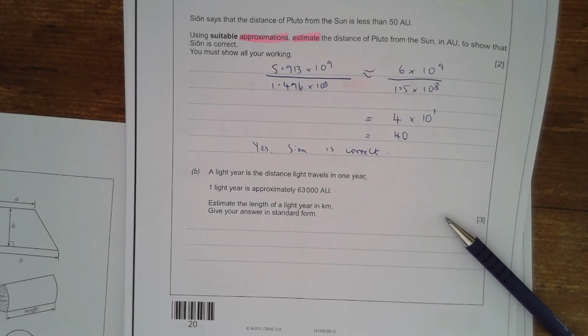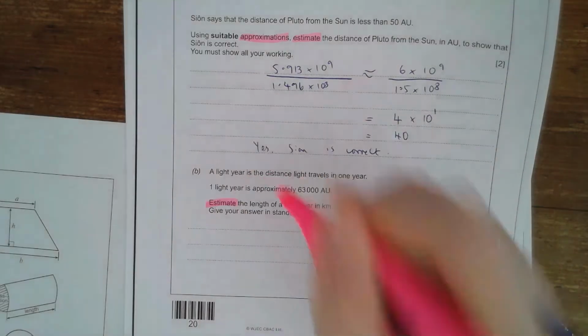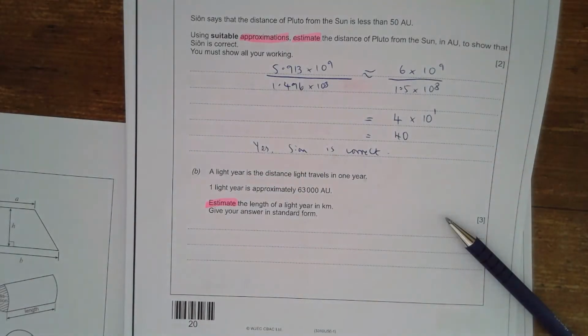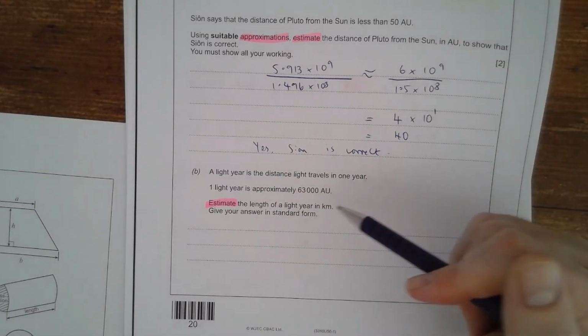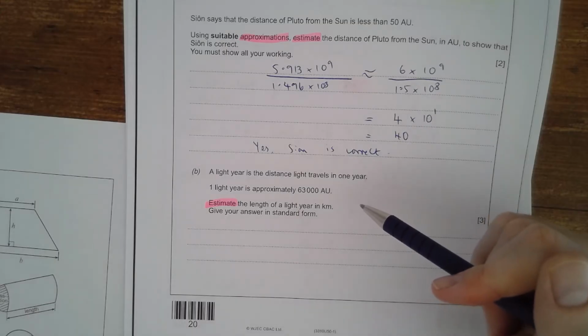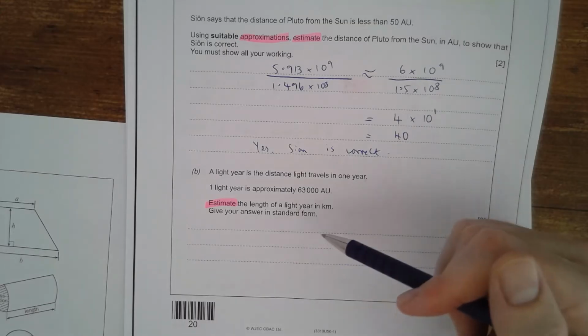Sorry, my computer froze then. Again, we've got the word estimate here, so we need to make sure that is highlighted. So we don't have to use the exact numbers. We can't, because we haven't got a calculator. Estimate the length of a light year in kilometers. Give your answer in standard form.